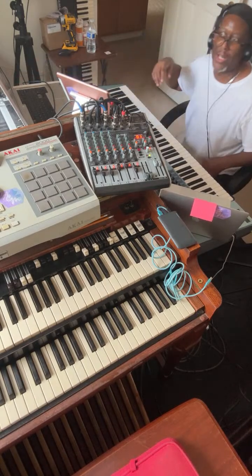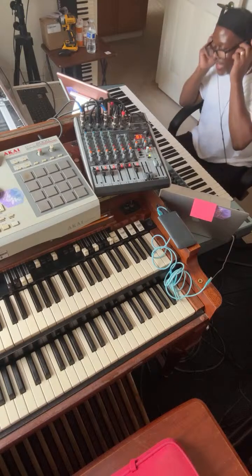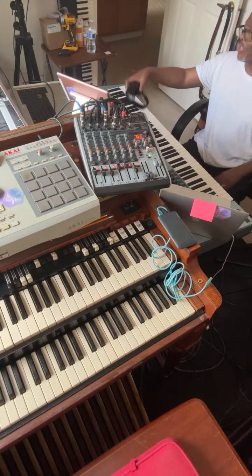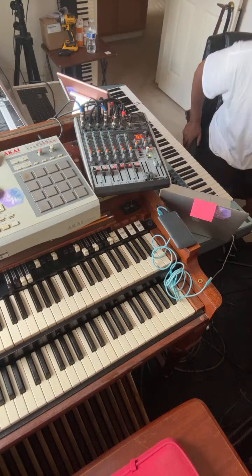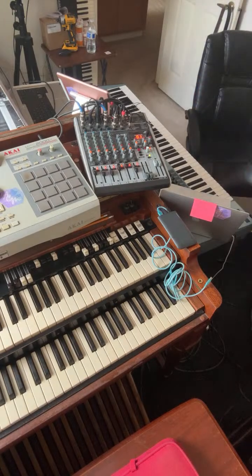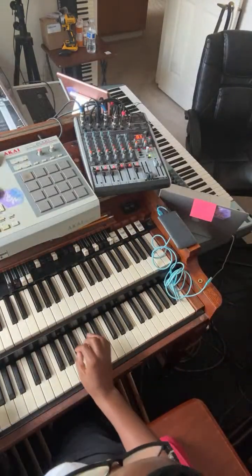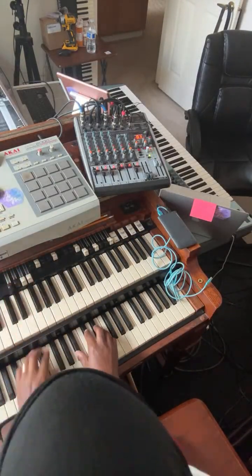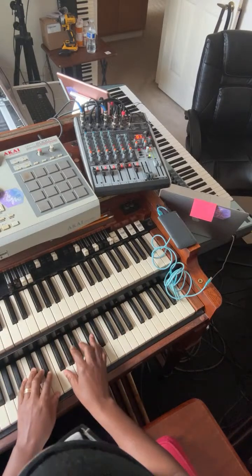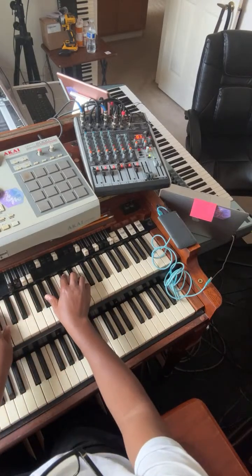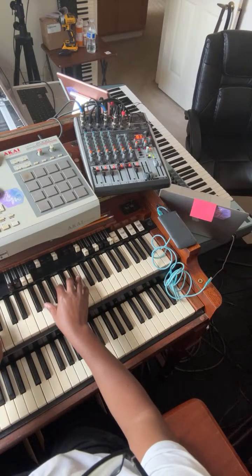Matter of fact, she's pulling up right now. Let me jump on the organ for a quick second because I know she's going to disturb my flow. But jack of all trades between the organ and the keyboard. She's pulling up right now as we speak. What was I doing yesterday?